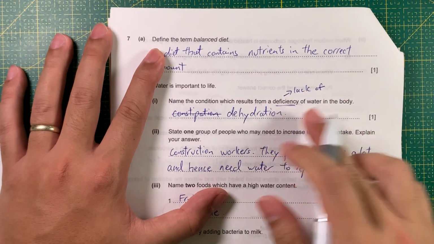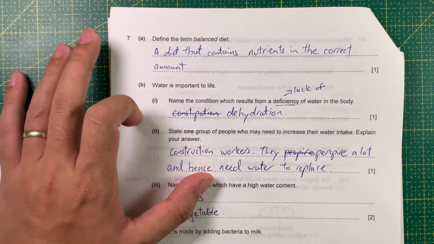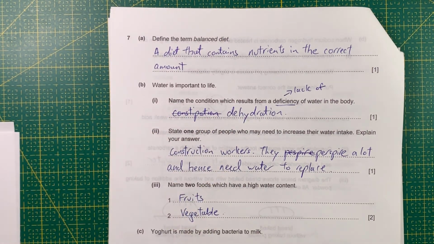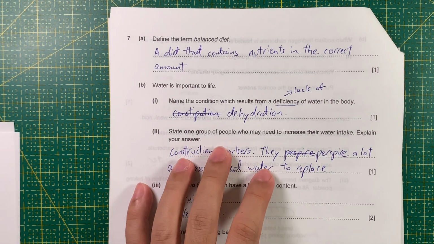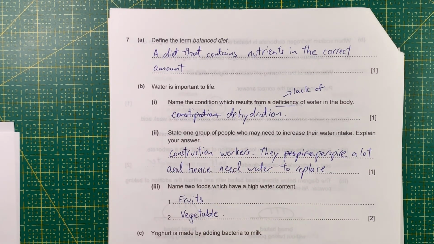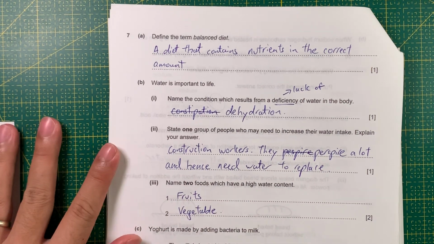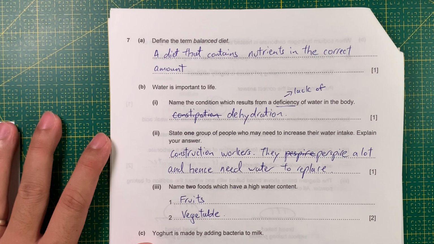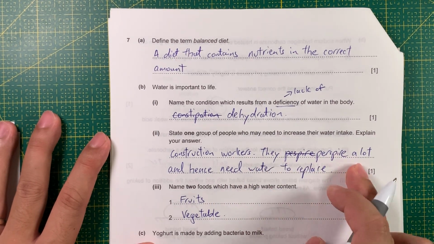Okay, this is the meaning of lack of. So if there's a lack of water in the body, it's actually called dehydration. Next, this one is just an application of your daily knowledge. You can name any person that perspires a lot as the answer. You can even say people who live in deserts and stuff. Why? Because they actually perspire a lot.